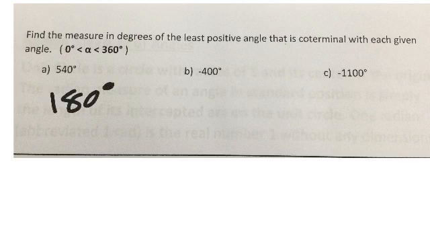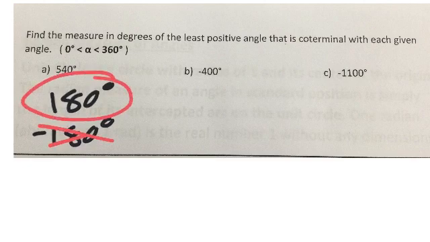Now, if I subtracted 360 again, what would happen? I would get a negative 180, so it became negative. So I'm not looking for a negative coterminal angle. I want the smallest positive coterminal angle. So that would be 180 degrees.